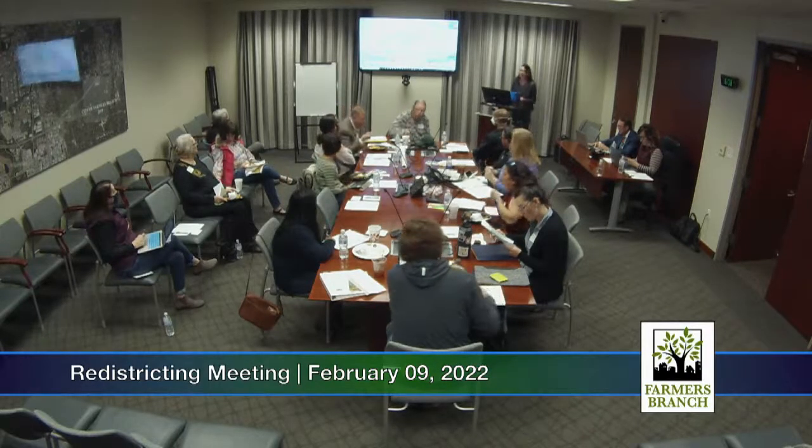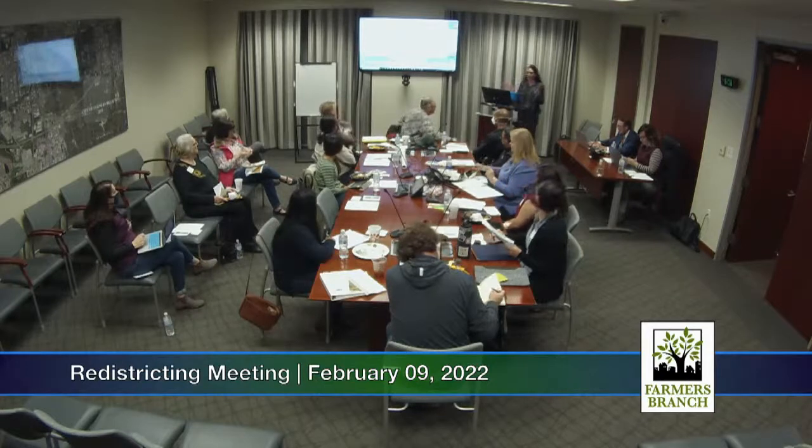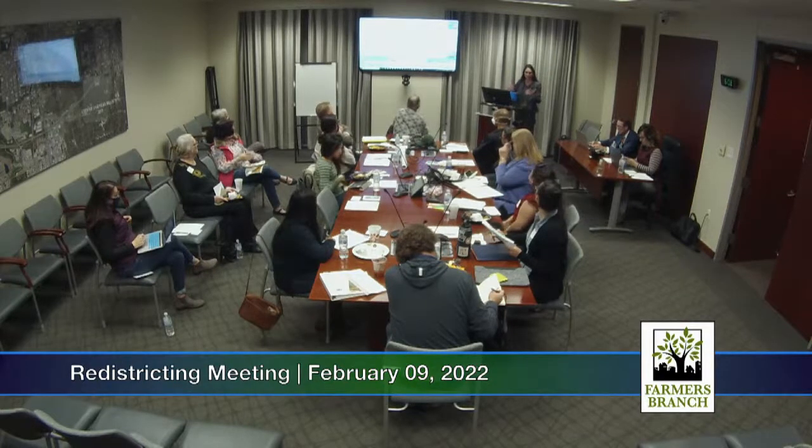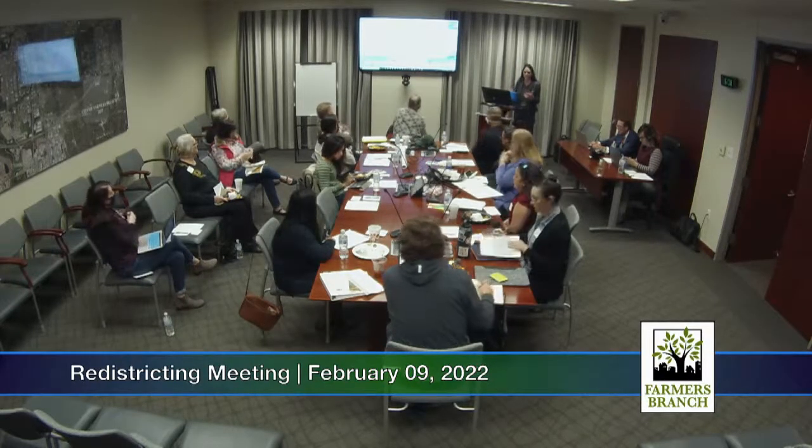Okay, first thing I'm going to do is clear off the background of the map so you can actually see the districts. It takes some of the clutter off. Once we start drawing, we'll turn everything on so you can get your bearings and see where everything is. This is the existing plan, the current council districts as they stand now.